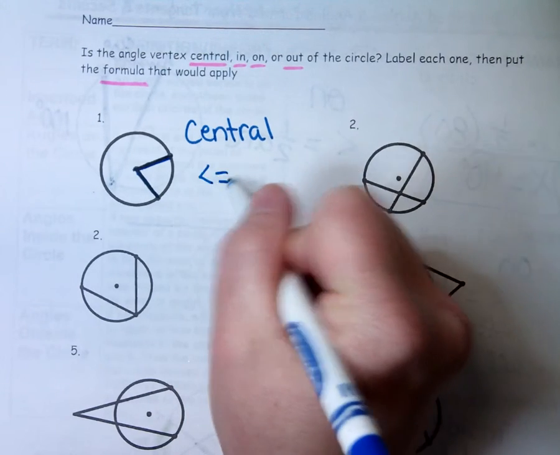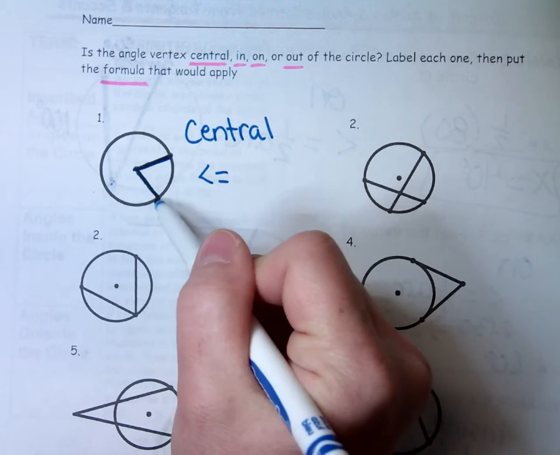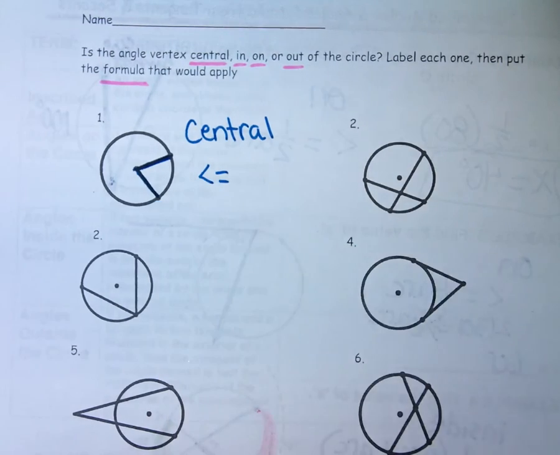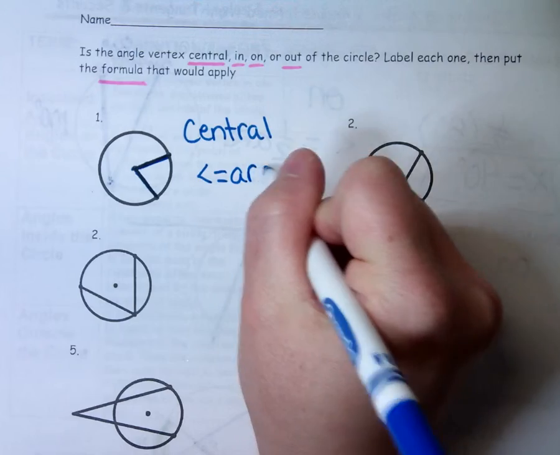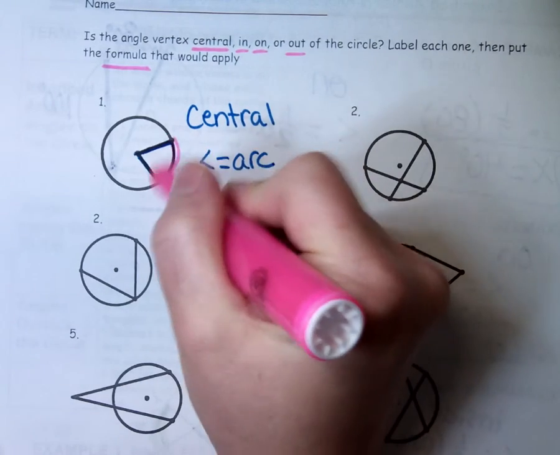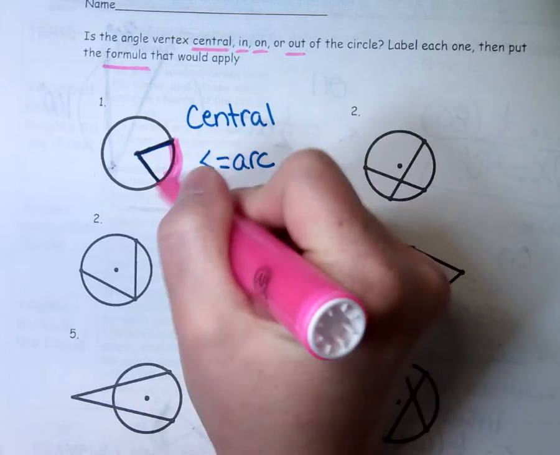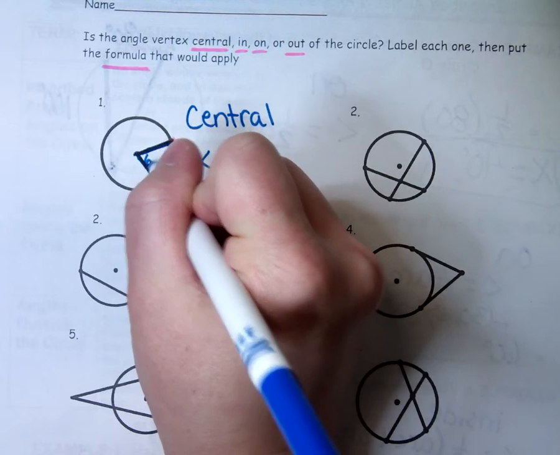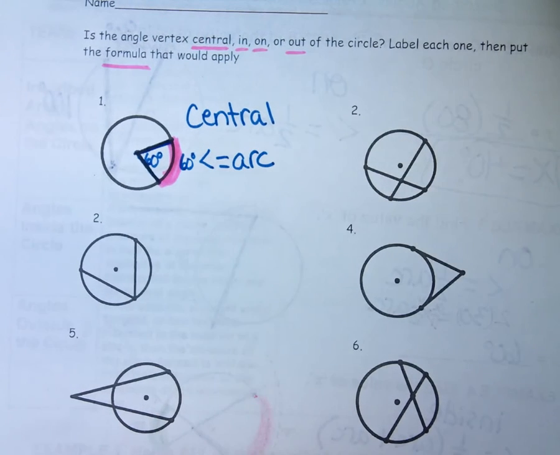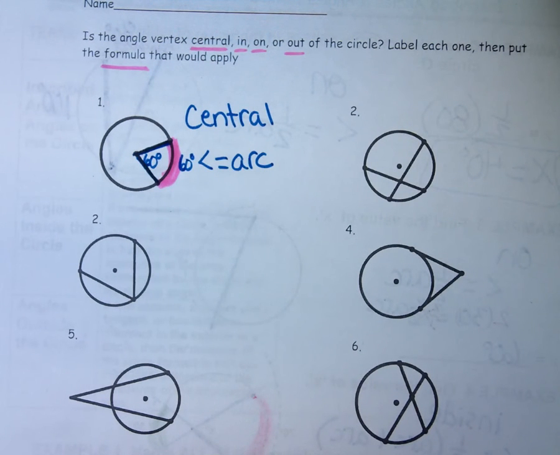And then the angle, do you remember how we figured out what this angle equaled? The angle equaled whatever the arc is. Whatever this arc is, so let's say this arc is, sure, 60. If this arc is 60 degrees, then the angle would be 60 degrees. So that was from last unit. Last unit, we talked about a central angle has its vertex at the center of the circle, and that central angle equals exactly what the arc is. No half of anything. It's just whatever the arc is.